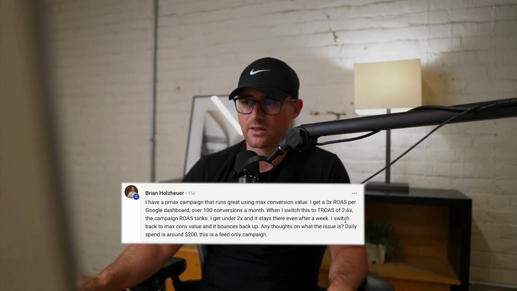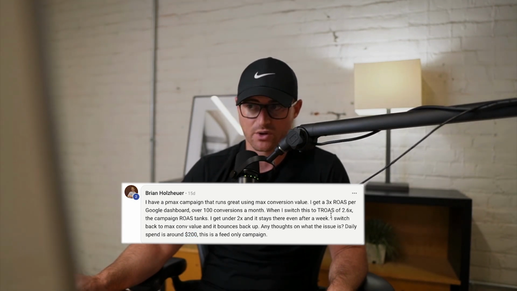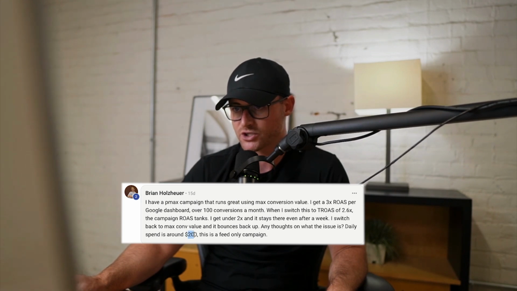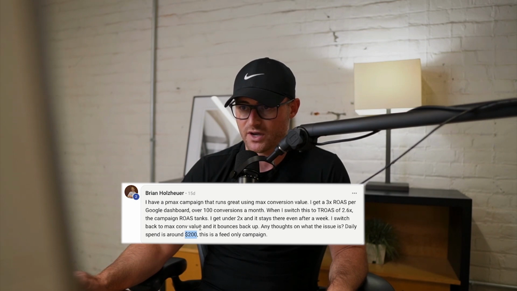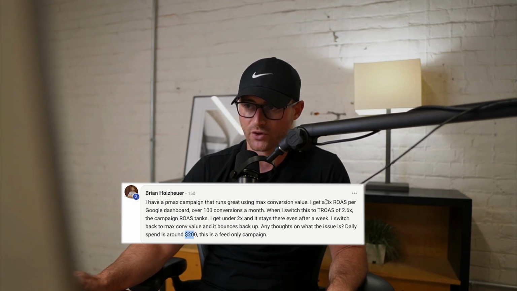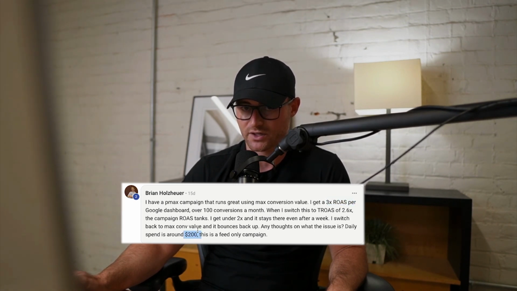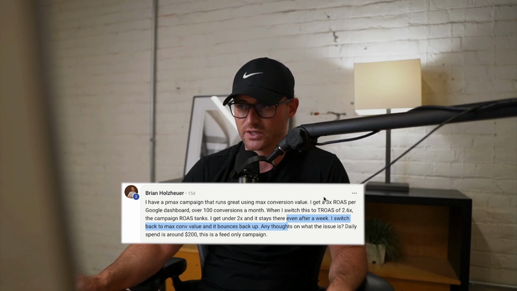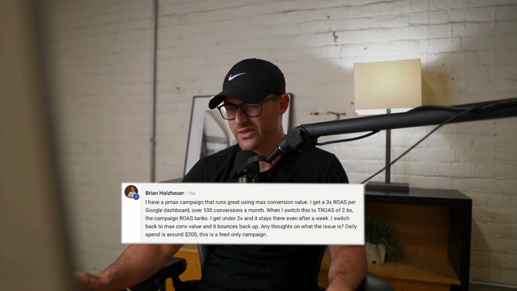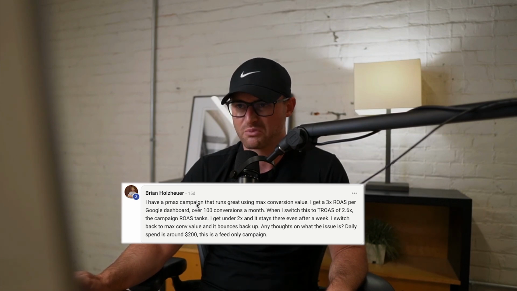Also, if you want to test going back to a T-ROAS in the future, you're going to hit a diminishing return at some point with your budget. So at maximized conversion value, as you tick up, let's say you go from 200 to 250 and that works, and you go from 250 to 300, at a certain point your ROAS is going to start decreasing as you're getting more impressions and clicks, spending more on a max conversion value bid strategy. In that case, what you could try doing is switching over, and I would do a 3x ROAS, not a 2.6. See what that does for you. But for now, don't break what's working.